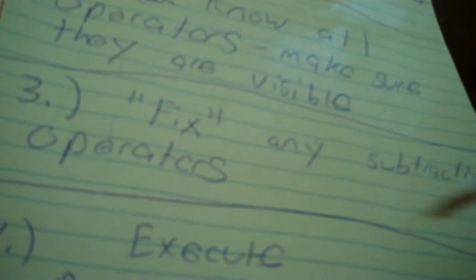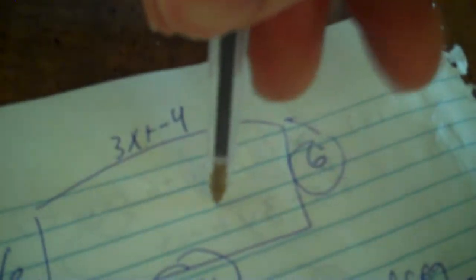That x has a 3. It's good. Now all the operators, make sure they're visible. So 6 times 3, 3 times x plus -4. Now execute where possible. You don't have to fix any subtractions. We already fixed them on the rectangle.